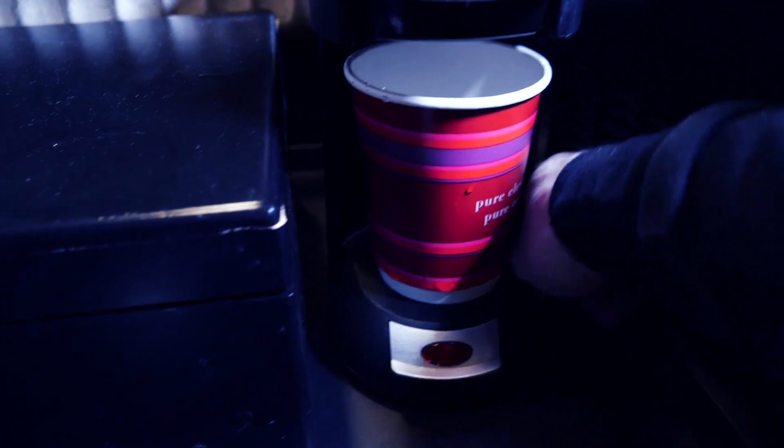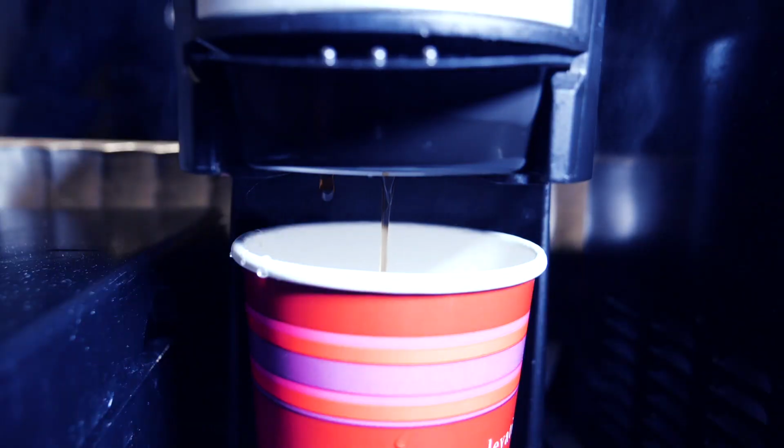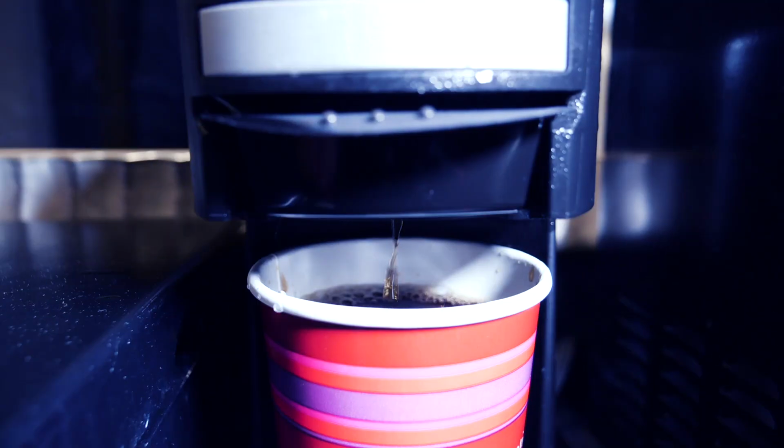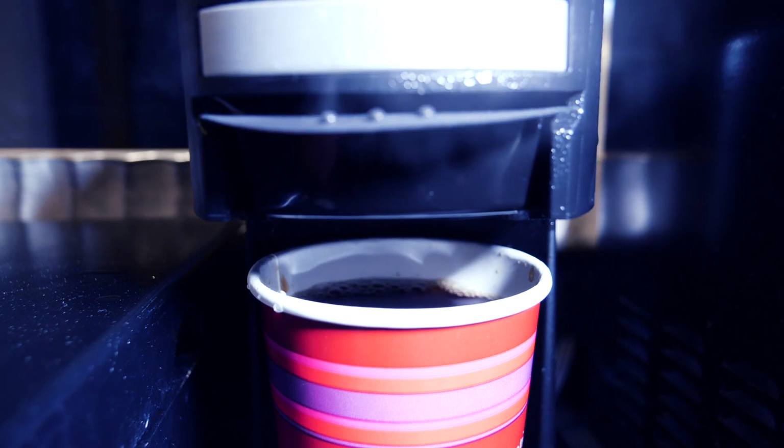Oh crap. Gotta plug it in. Slowly warming up my hands. It's not the best coffee, but any coffee is good enough when you are this cold.